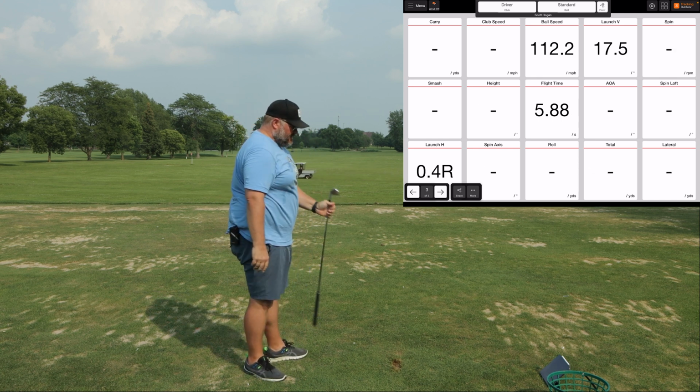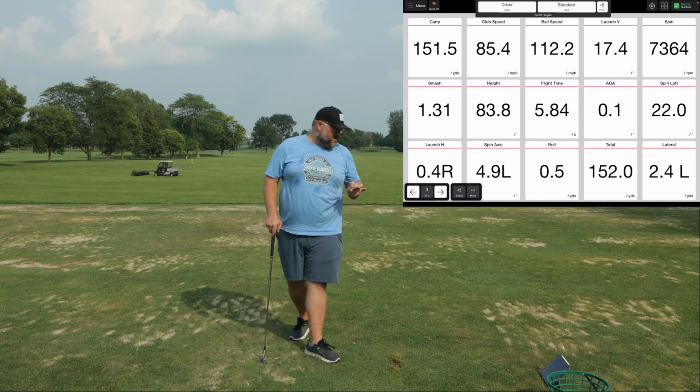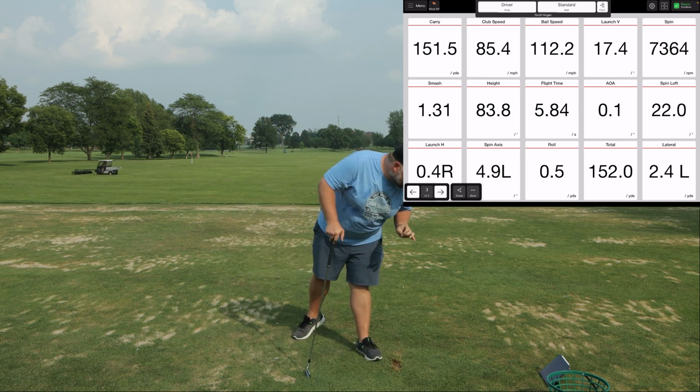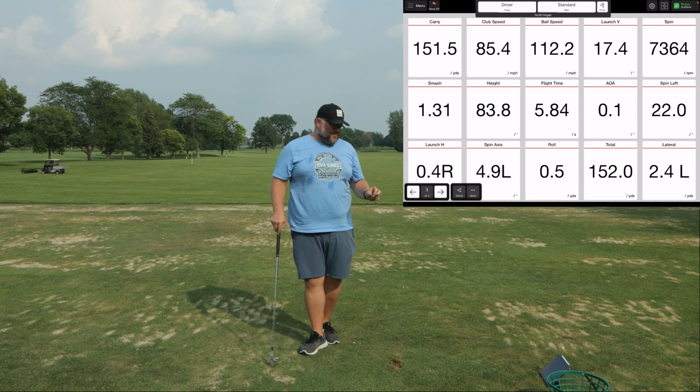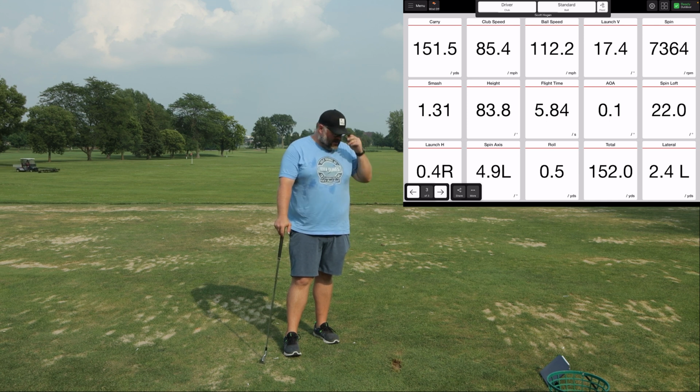So I think I did it. Okay. So, not bad. What we have there is 0.4 to the right. My spin axis was 4.9 to the left. So the club face was 0.4 to the right. And so we'll call it 0.5 just for simplicity, because we're going to do a little math here.